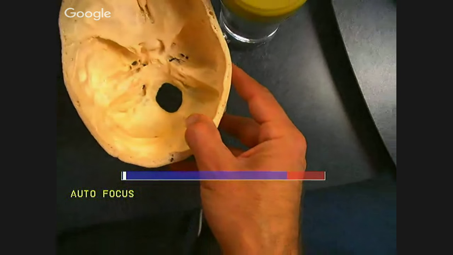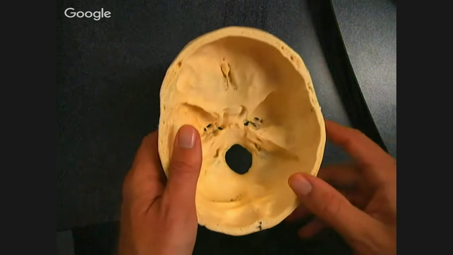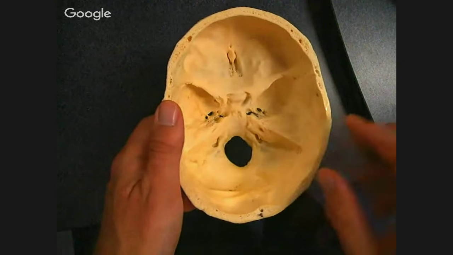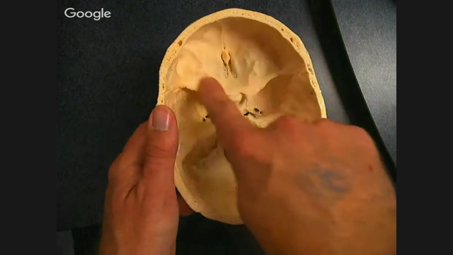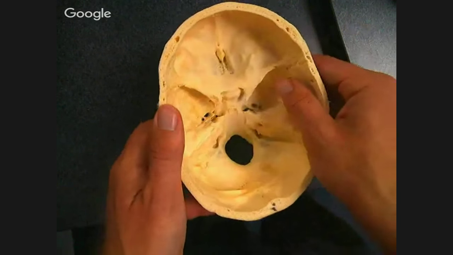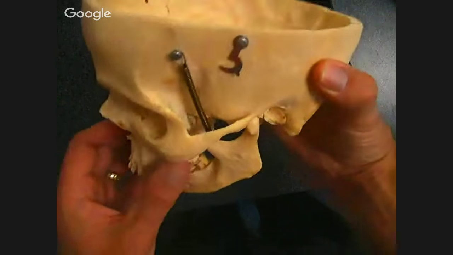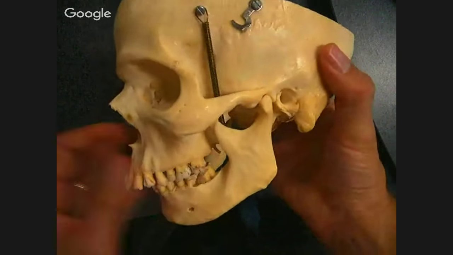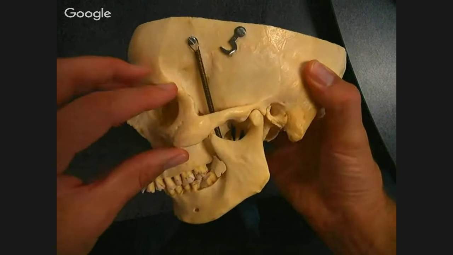All right, so here's our skull. I don't have the diagram in front of me. So what's this fossa that's toward the front of the skull? Anterior fossa. Okay, so if you're looking at the skull from the side, you've got the orbits that contain the eyes.